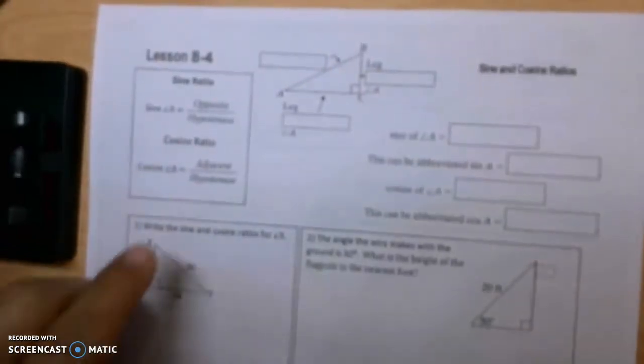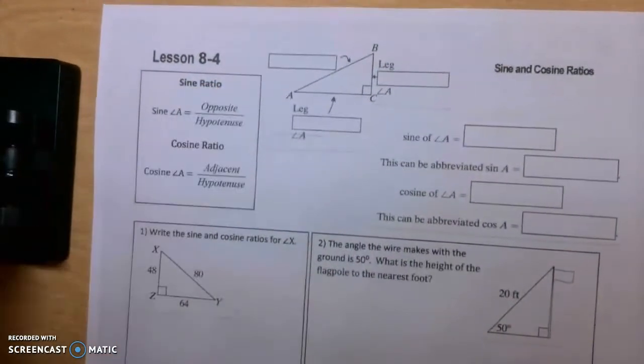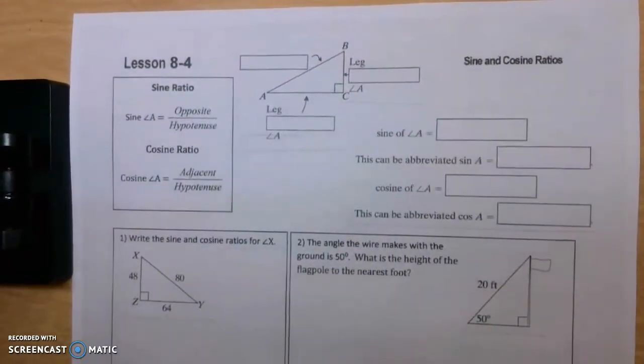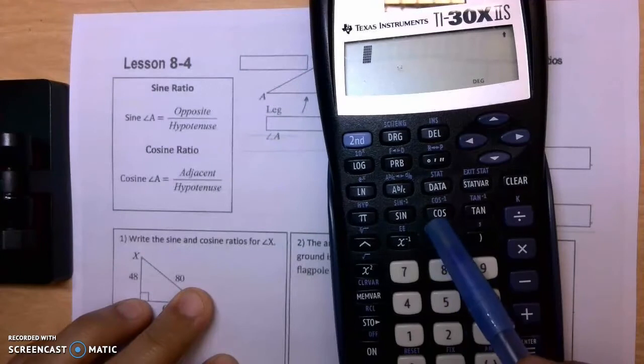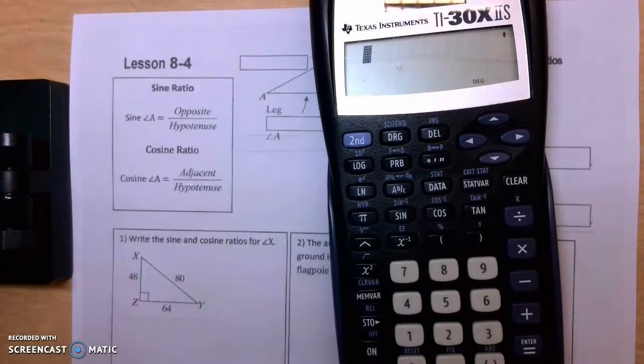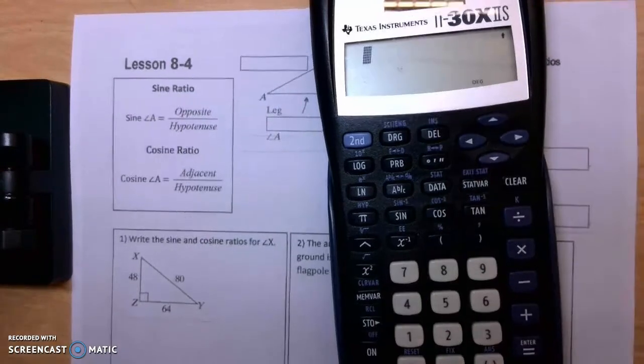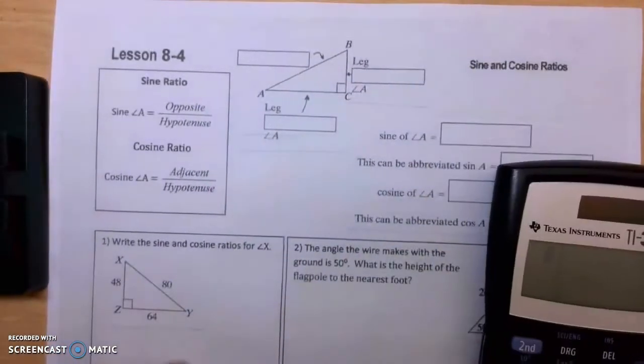All right, here are the notes for 8-4. We had just talked about the tangent button. Now we're going to hit the sine and cosine button. And the procedure is essentially the same as the tangent button. Obviously, we're dealing with triangles, right triangles.